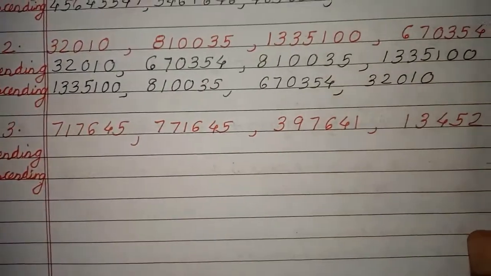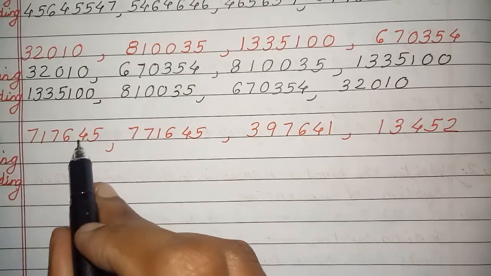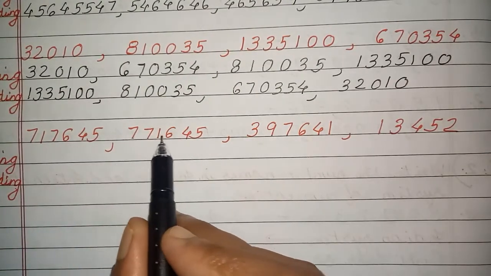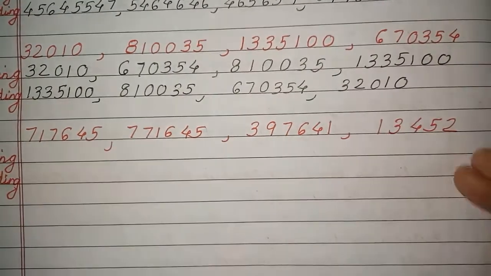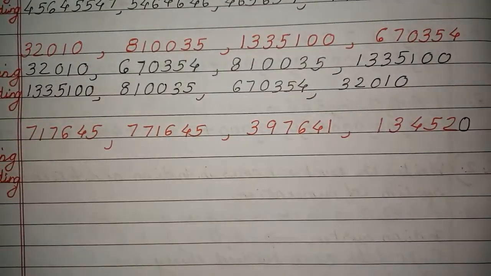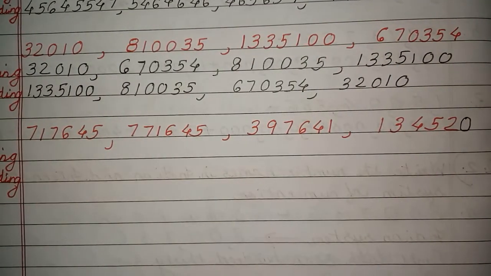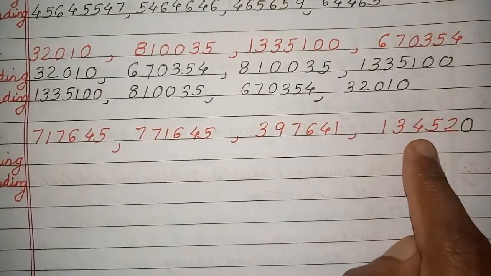Now let's do the third one, children. First see how many digits are there. It is 1, 2, 3, 4, 5, 6. Again 1, 2, 3, 4, 5, 6. 1, 2, 3, 4, 5, 6. Let me put a 0 also. 1, 2, 3, 4, 5, 6. So all are 6 digit numbers. So let us see. All are 6, 6, 6, 6 and say suppose here also 6.